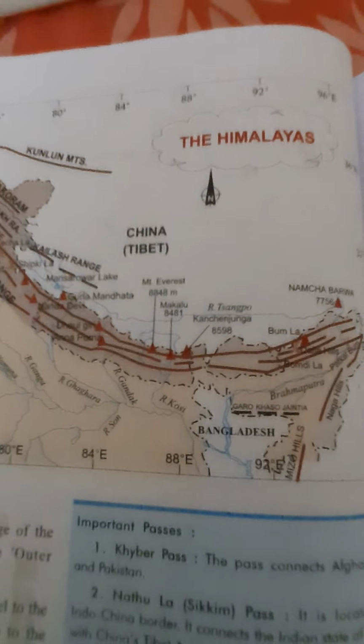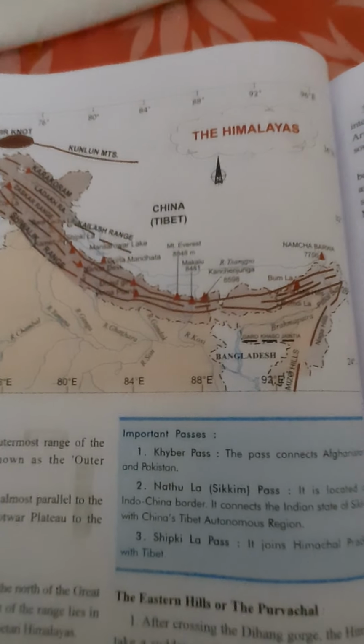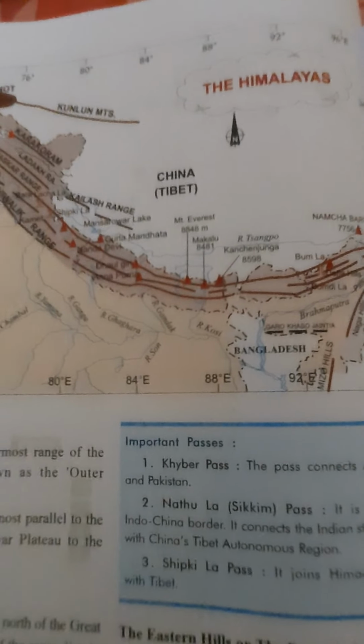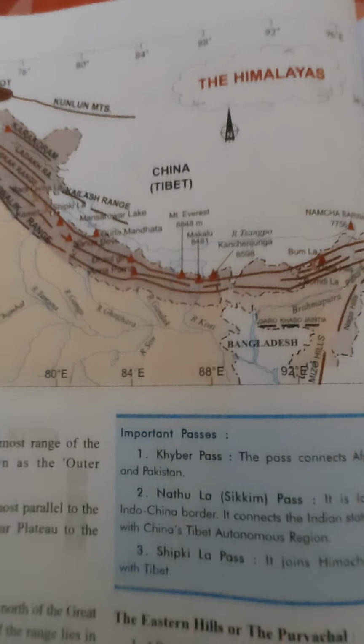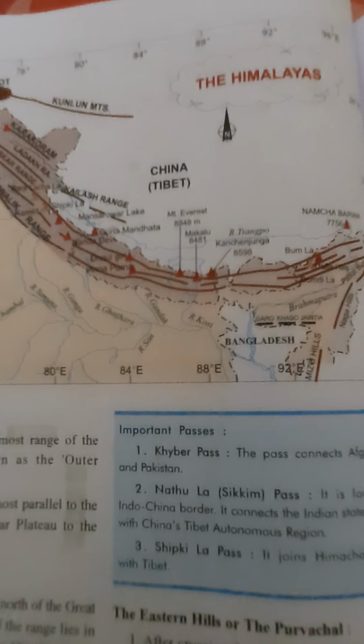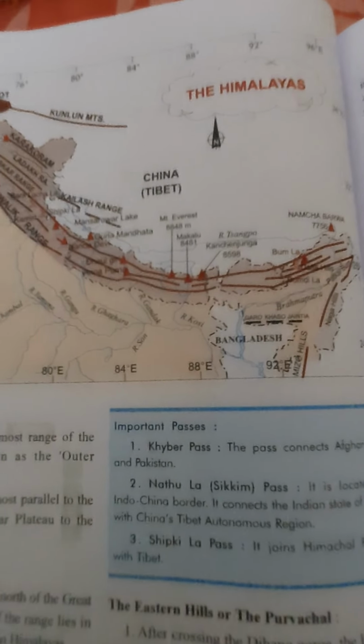Third point, throughout the year, these mountain ranges may be covered with glaciers and glaciations. Last point I would like to say, under these glaciers, there are rocks like granites, gneiss, schist, etc.